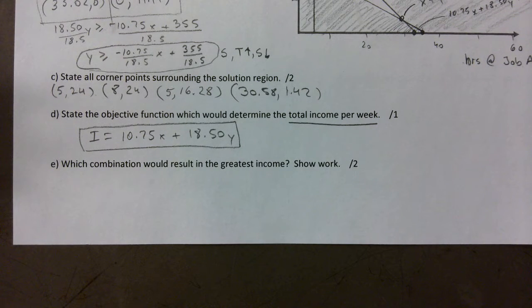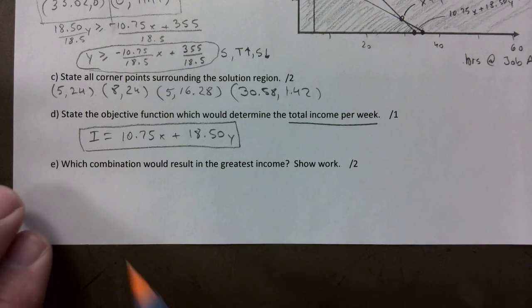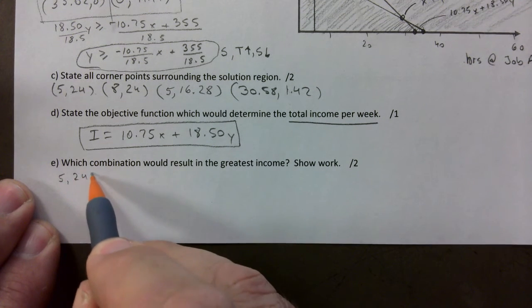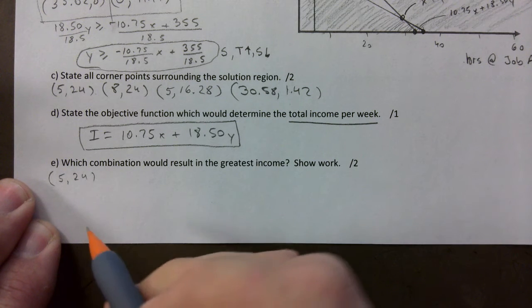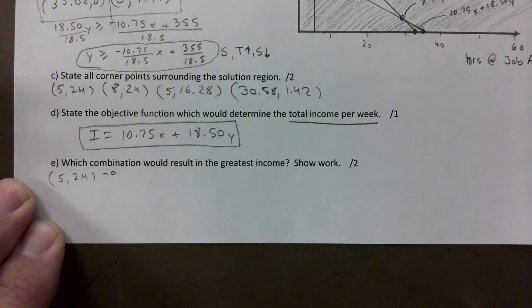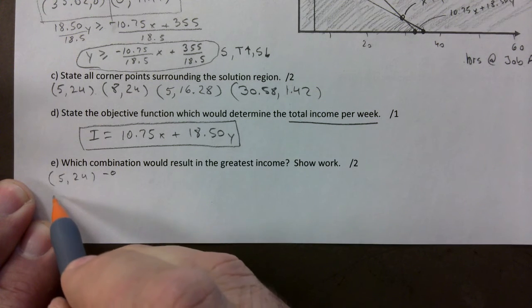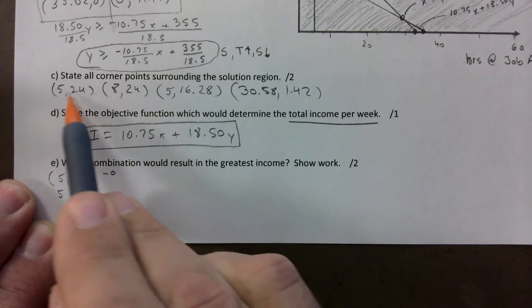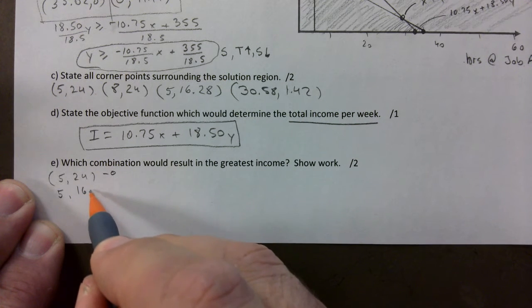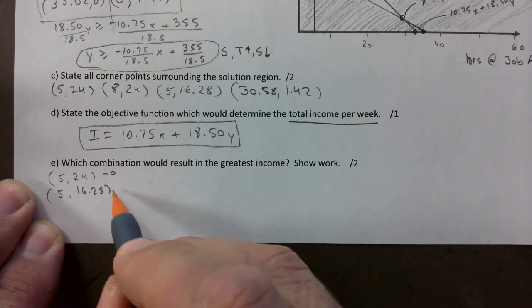Which combination would result in the greatest income? Not a lot of room, I know. What's our time? Yeah, we still have time. So write this down because you need to know how to do the full thing if you haven't done this, right? Write down the corner points that you should have had, and then you can work backwards and figure it out.